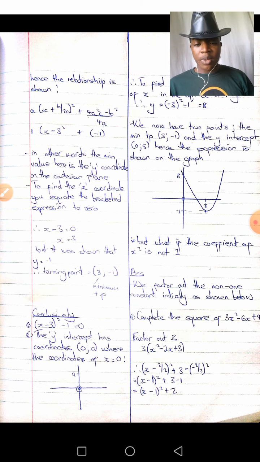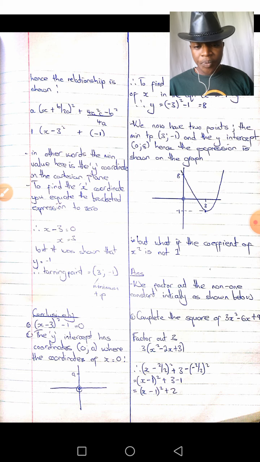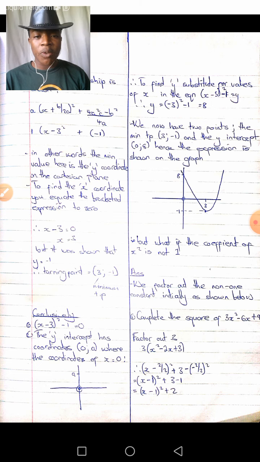The y-intercept as coordinates is (0, a), where the x coordinate is equal to 0. So that's another equation that I'm looking at for the second part of our conclusion. To find y, you substitute values of x in the equation (x - 3)² - 1 = y.